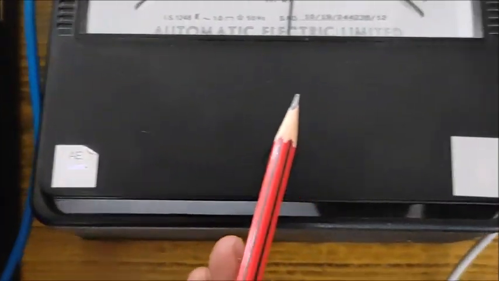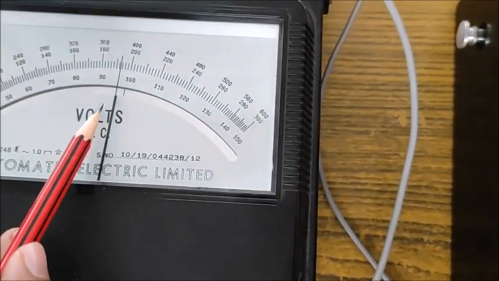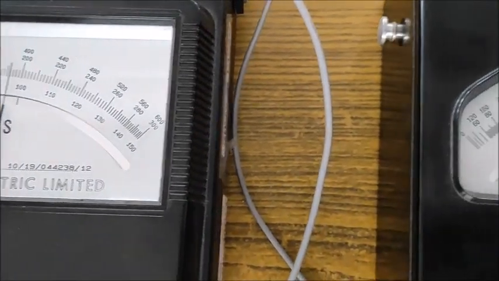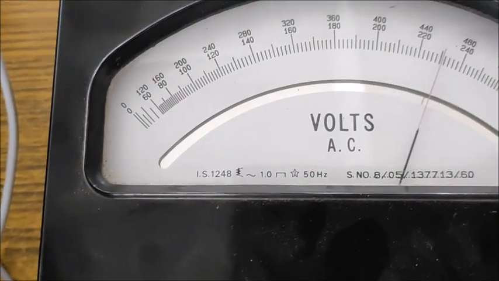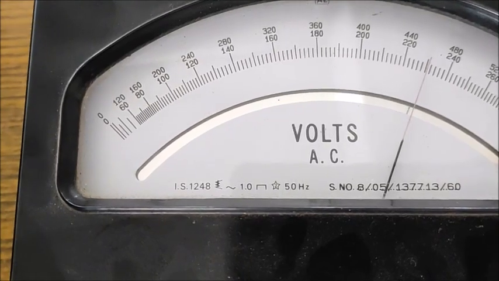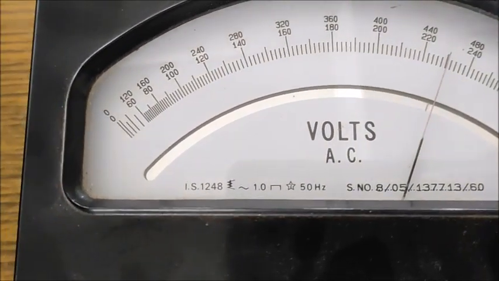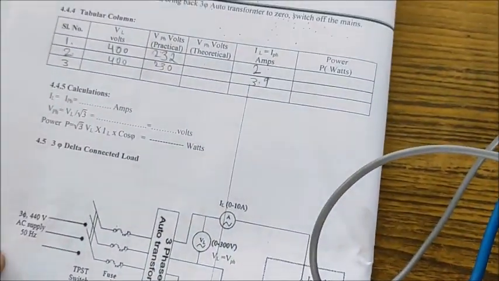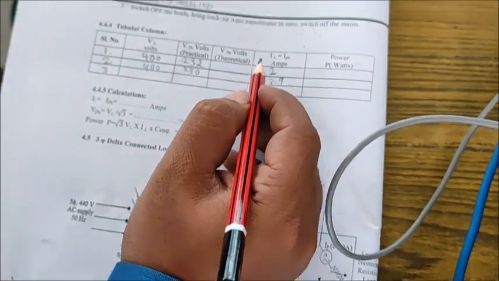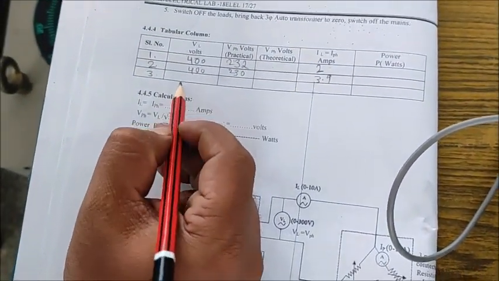You can just see it is 400. There will not be much variation. I think it is 398, so it's almost equal to 400, and this has now dropped to 230. That's what you have to note down. Similarly, you can also take the third reading.